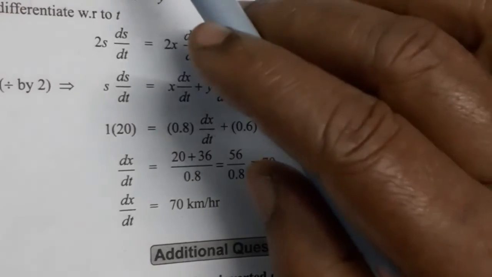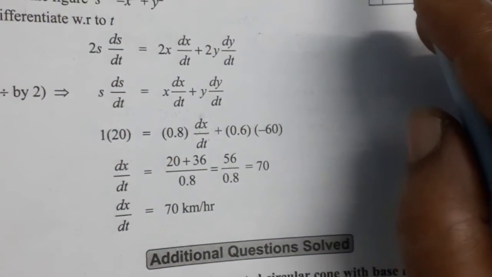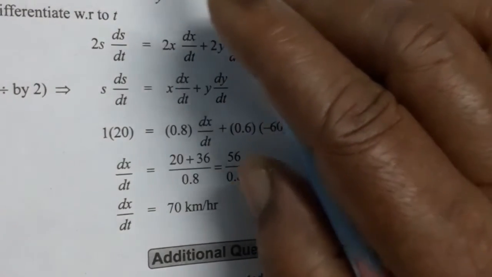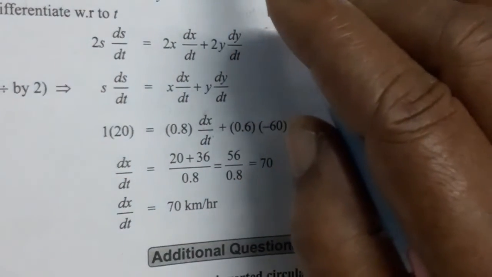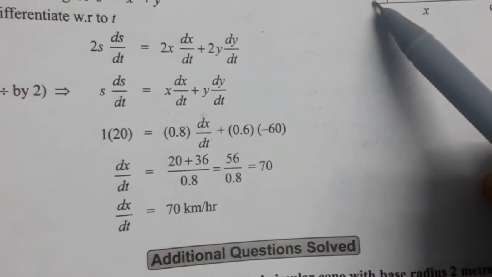See the question number 10. A police jeep approaching the orthogonal intersection formed by northern direction is chasing the speeding car. See, a police jeep approaching an orthogonal intersection. This is the orthogonal intersection. Car and jeep meet at the point.